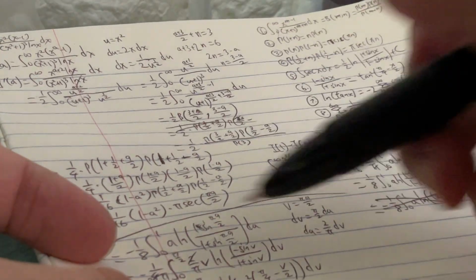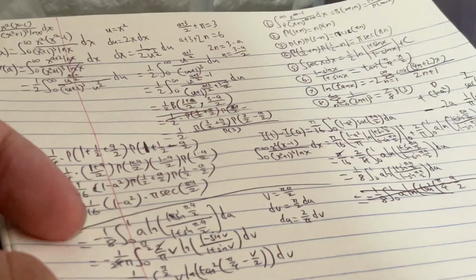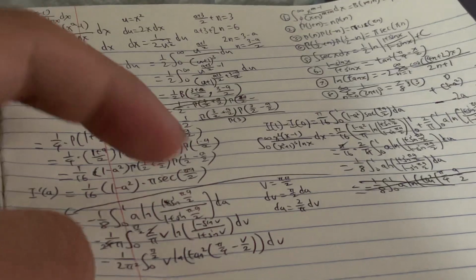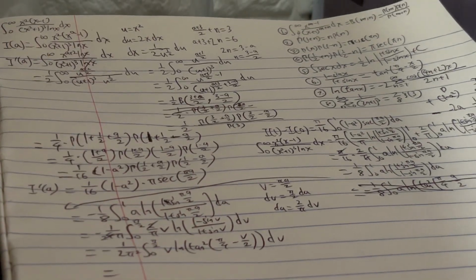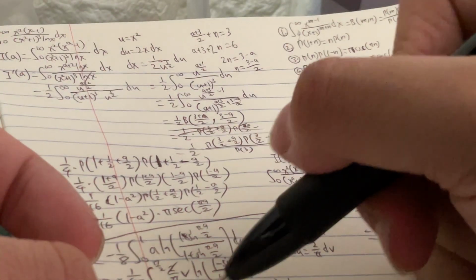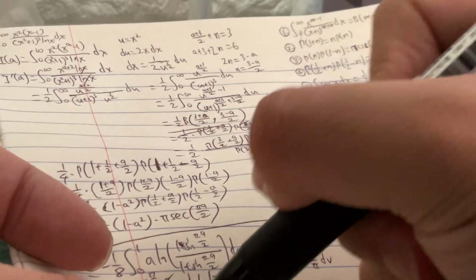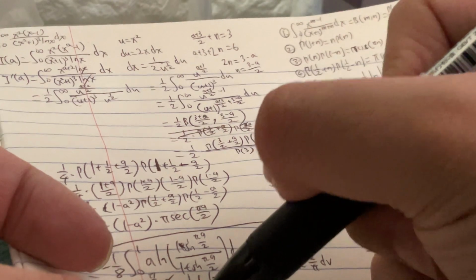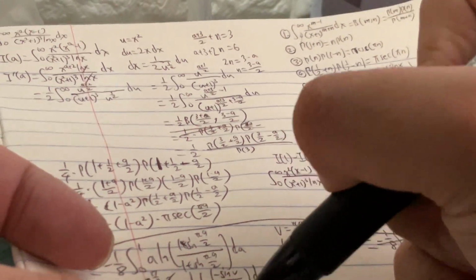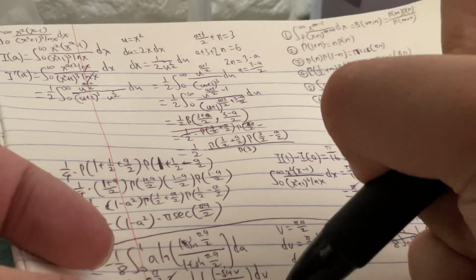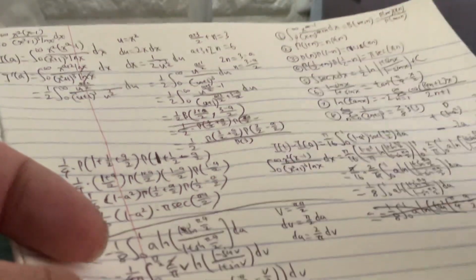We can put a 2 outside because of the ln. So 2 and 2 cancel, and you get negative 1 over pi square times the integral from 0 to pi over 2 of v times ln tangent of (pi over 4 minus v over 2) dv.